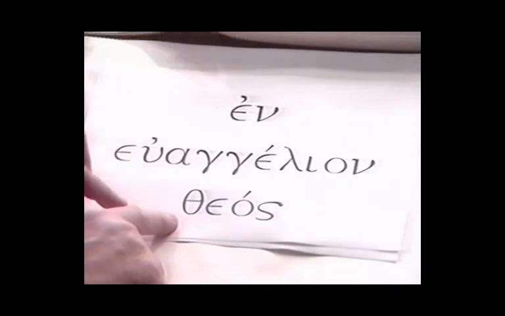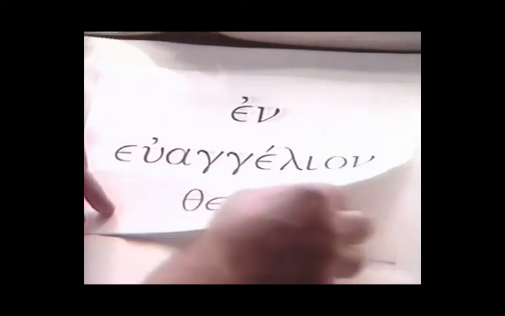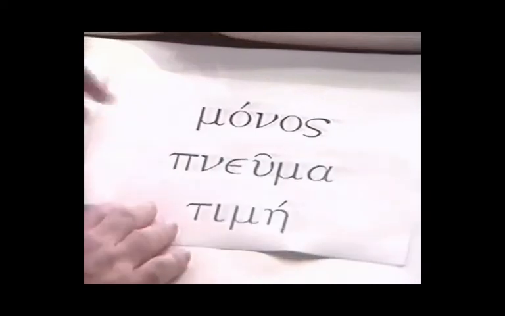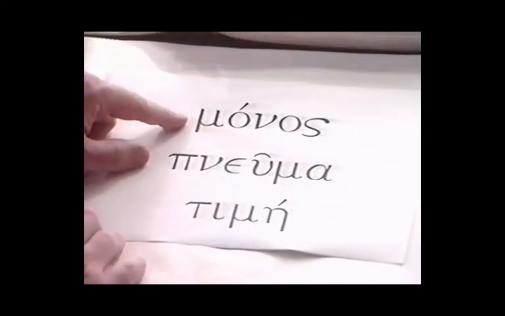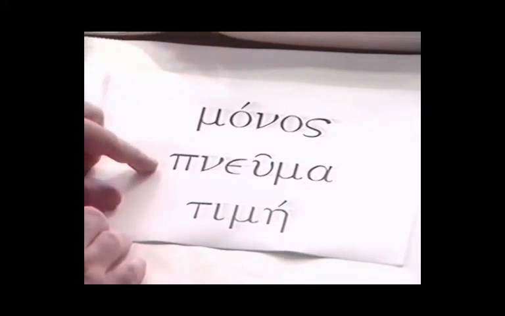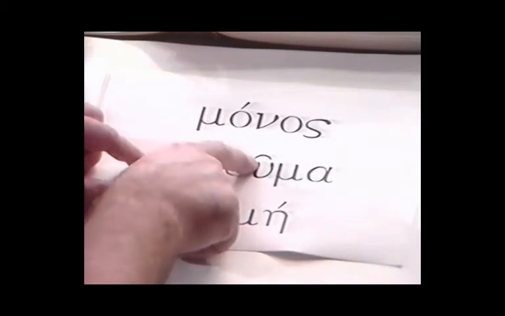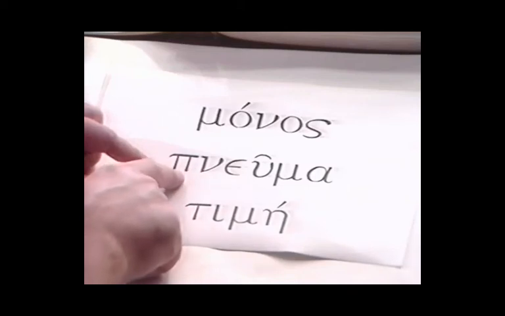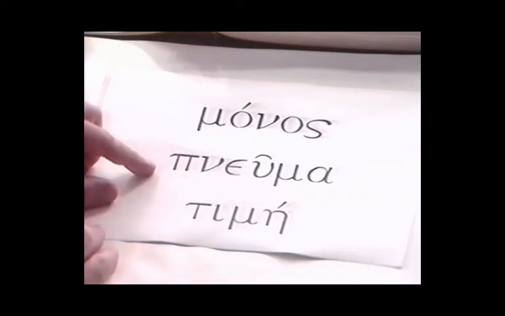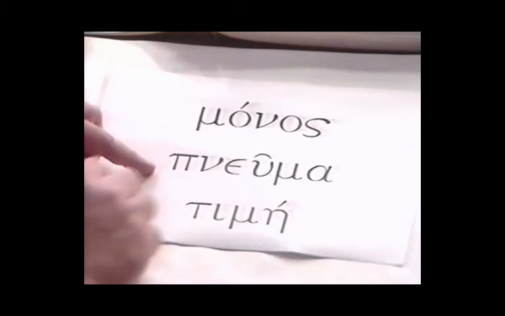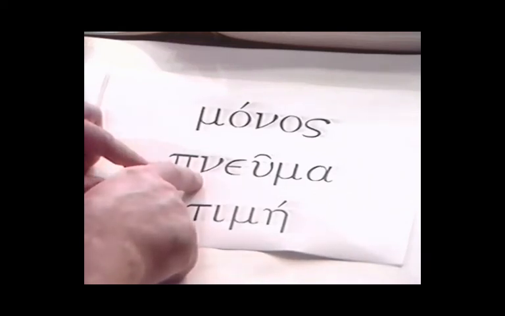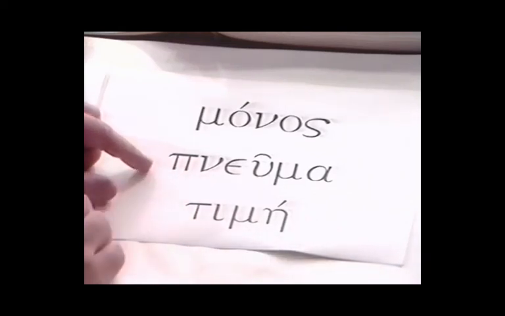Theos. Monos. Pneuma. What accent is this over the diphthong EU here? It's a circumflex accent. Notice that in Greek, no letters are silent. In English, we would pronounce this pneuma with a silent P, but not in Greek.